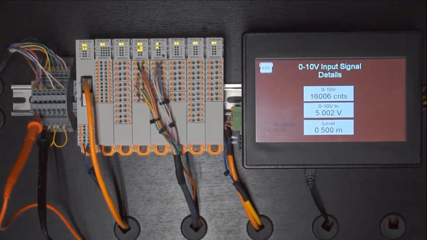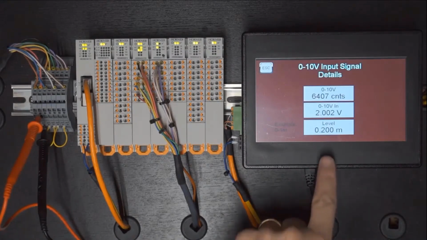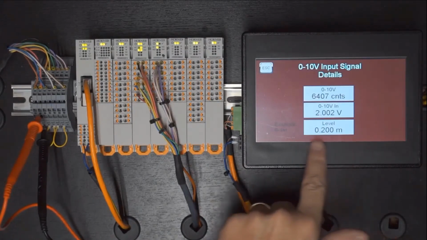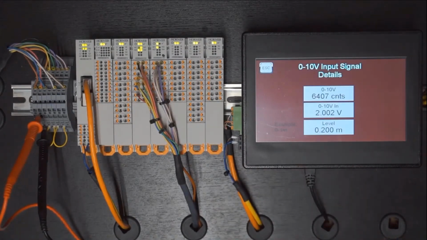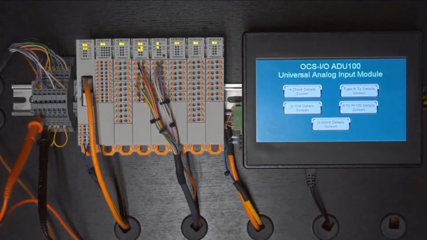Now that we have a good connection, we can see mid-range we're within a few counts of 16,000. If we go down to, say, 2 volts or 20%, we should see it react appropriately, and it is. Here we're simulating a level of 0 to 1 meter, and at 20% we're at the 0.2 meter level. Now we'll go up to a full 10 volts on the simulator and watch it go up to around 32,000 counts. So that's voltage. The next thing we'll look at is thermocouple.